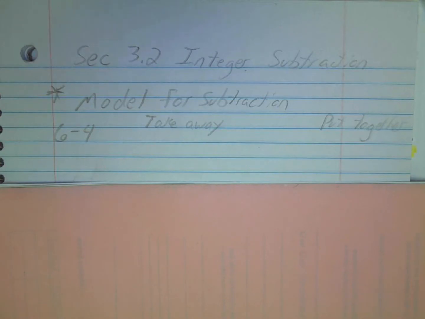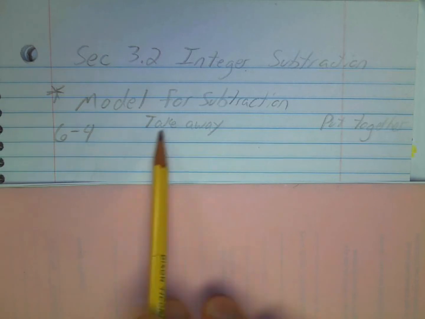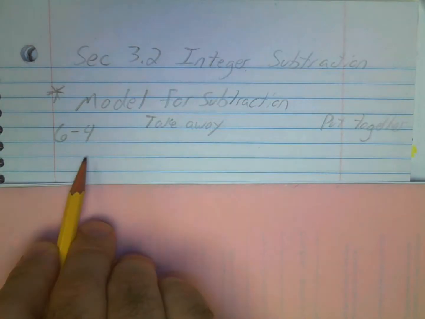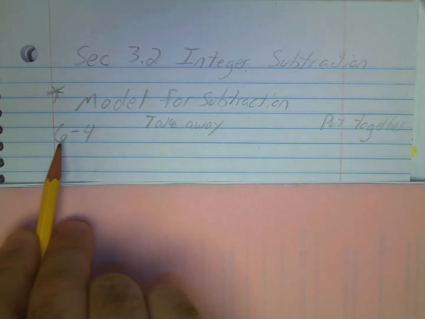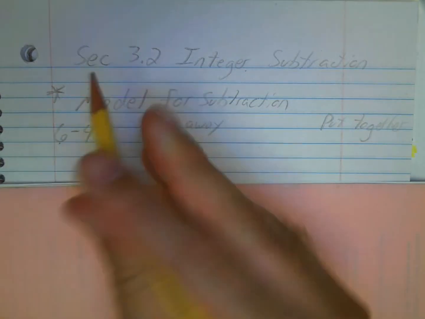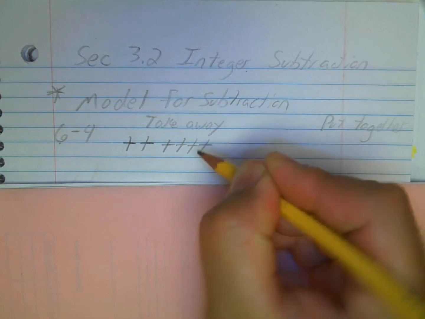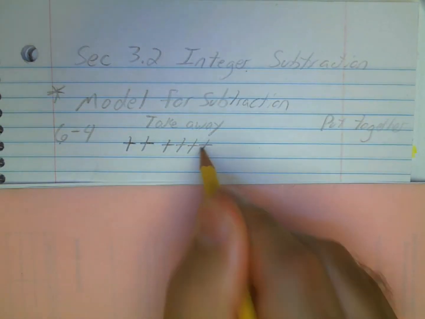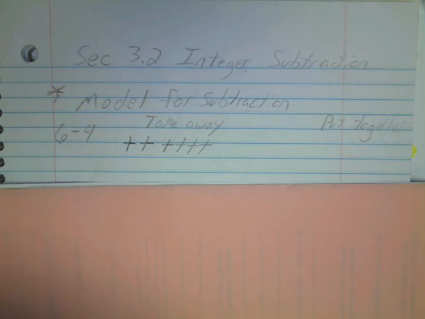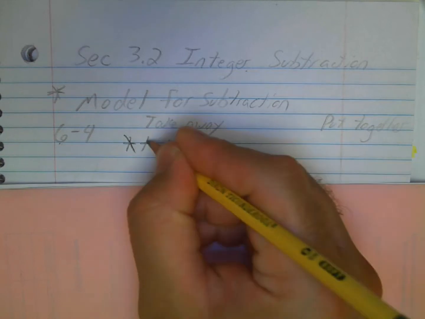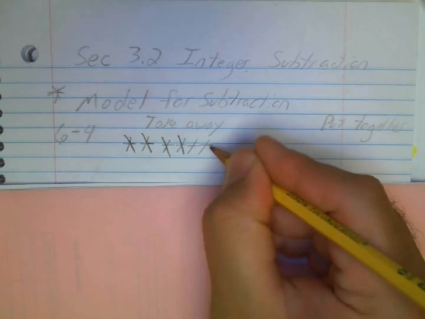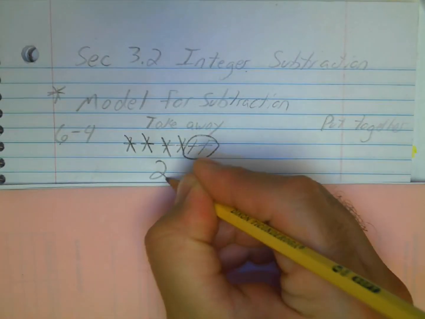There are different ways of looking at subtraction. We have a takeaway model and a put together model. I'll start with the takeaway model. If I have six positive integers, 1, 2, 3, 4, 5, 6, and I take away 4, 1, 2, 3, 4, I'm left with 2.